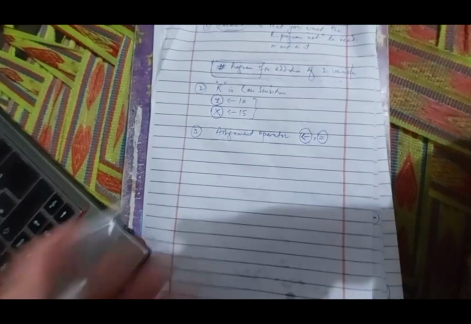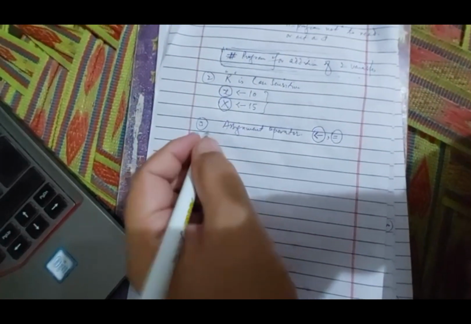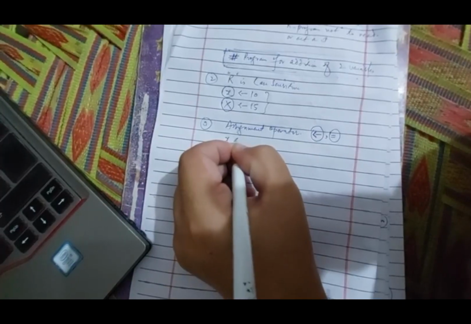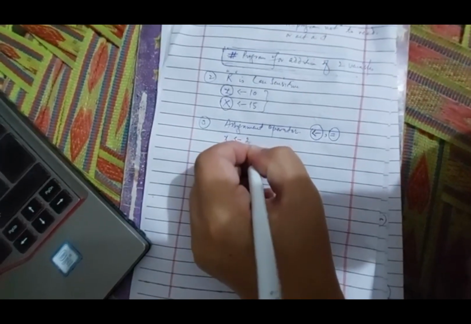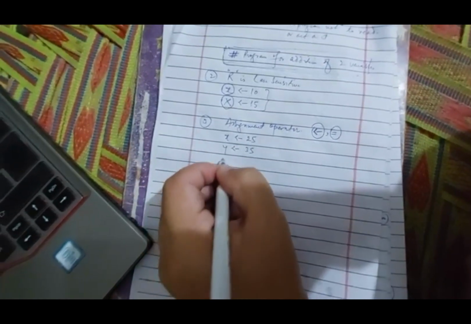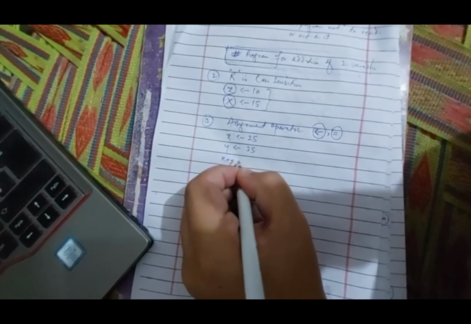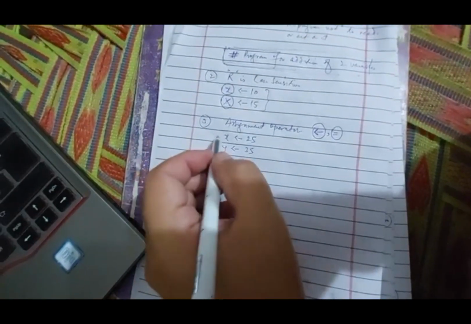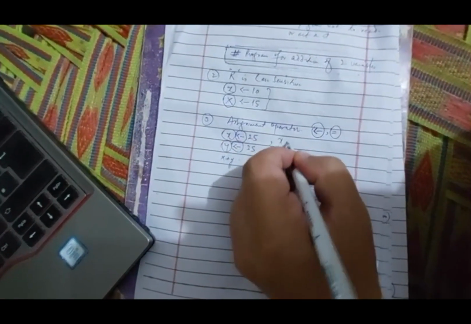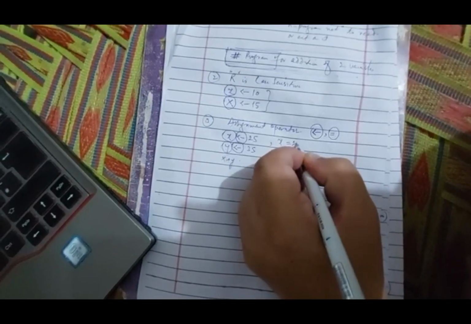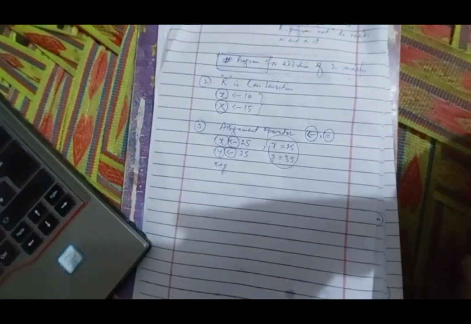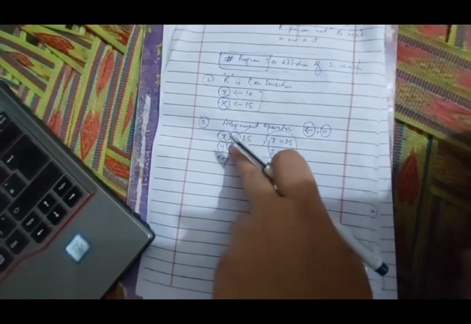For example, I assign x a value of 25 and y a value of 35, and I want to add it. So I can assign using these symbols, or I can have x is equal to 25 and y is equal to 35. Both are okay, but we will use this sign mostly.